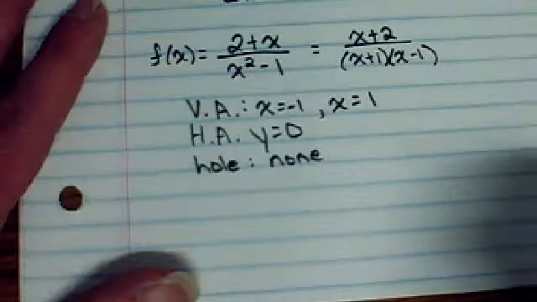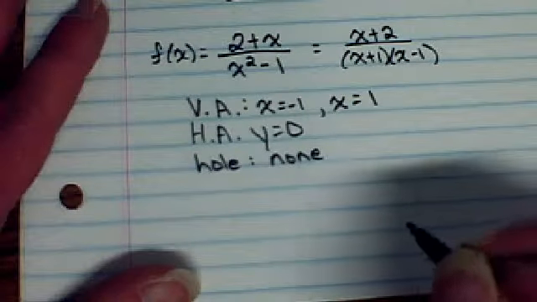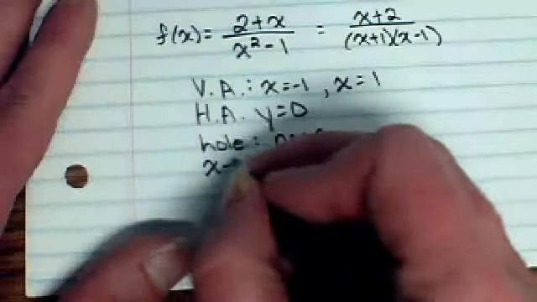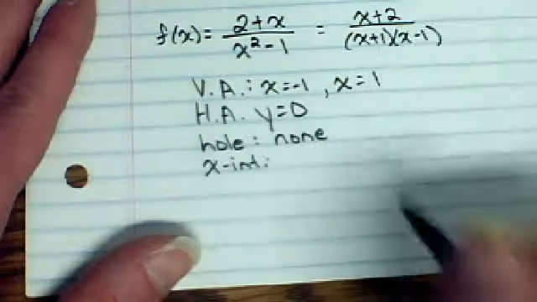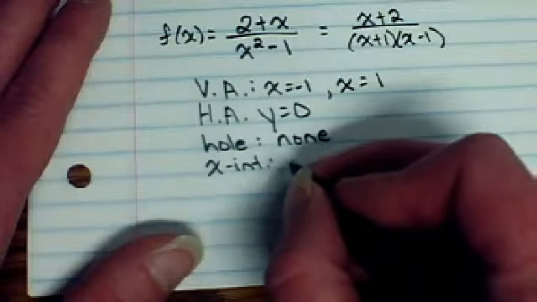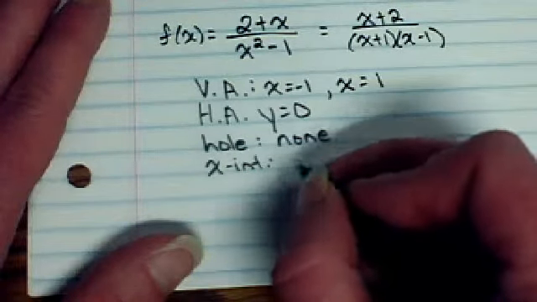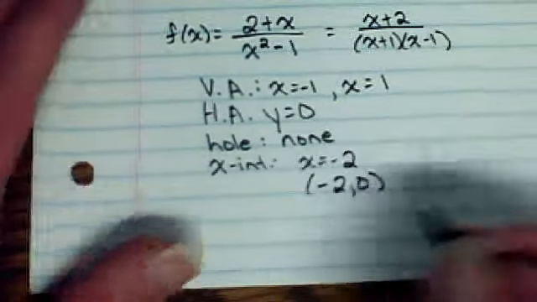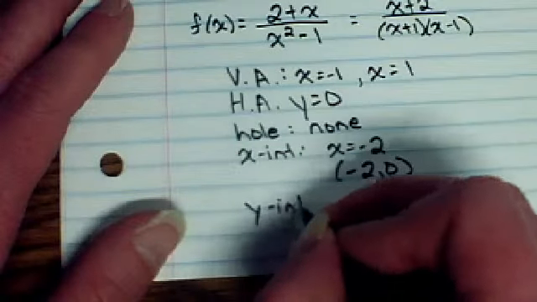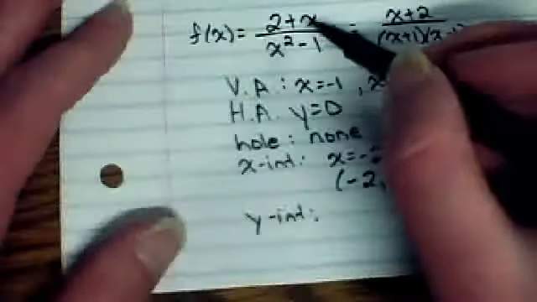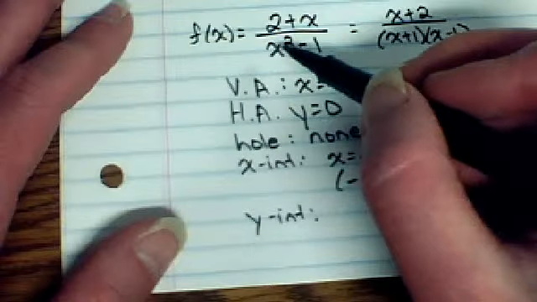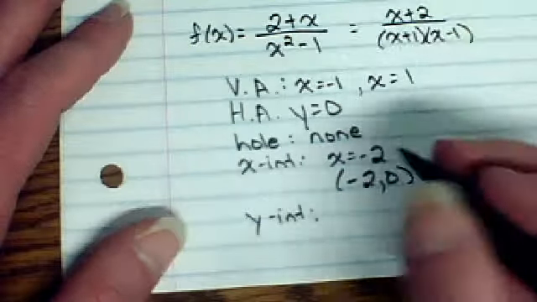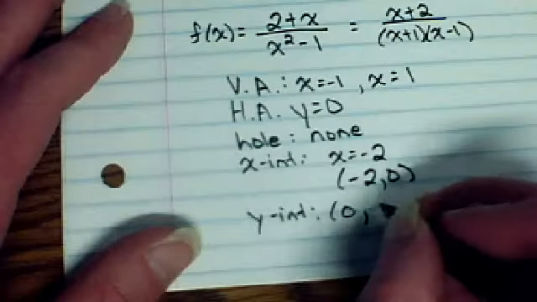X-intercept was found by really just looking at the numerator. So what would make the numerator be 0? Well, if I look at the numerator, x plus 2, that's going to be a -2. It's actually the point -2, 0. Y-intercept is found when x is 0. So what happens if I plug in 0 for my x's in my original? Well, I'd have 2 over -1. Well, that's still -2. That's pretty nifty.